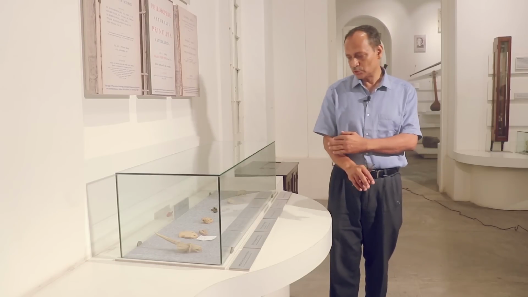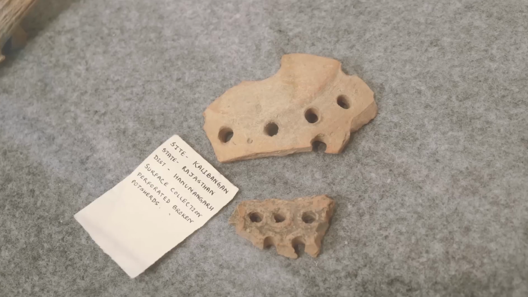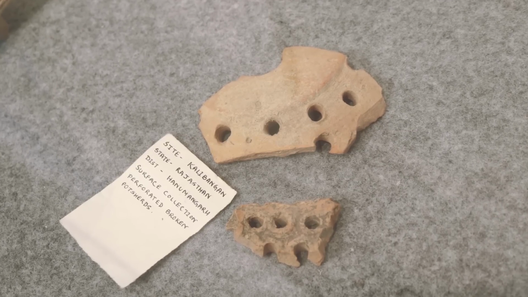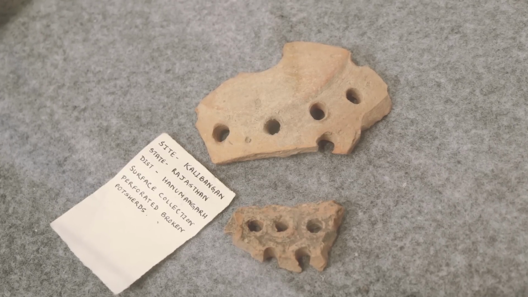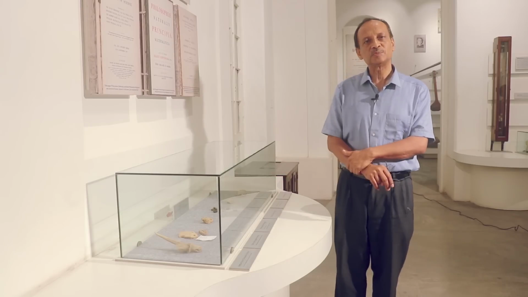We have also a small collection of pottery types of Harappan culture. Perforated ware, the two specimens of perforated ware are on display.